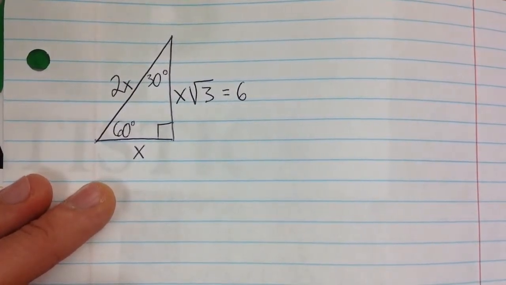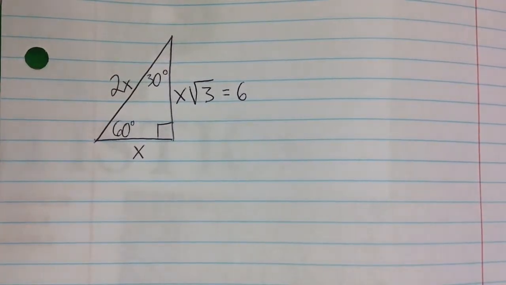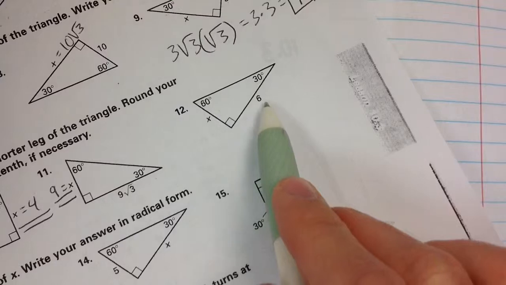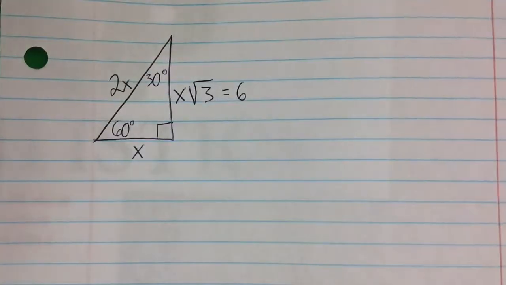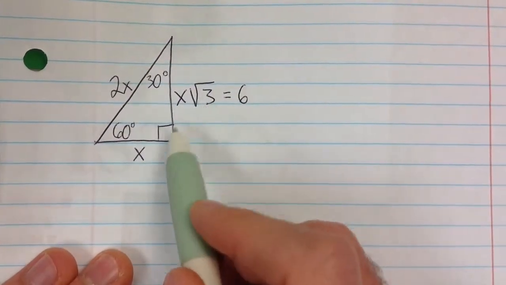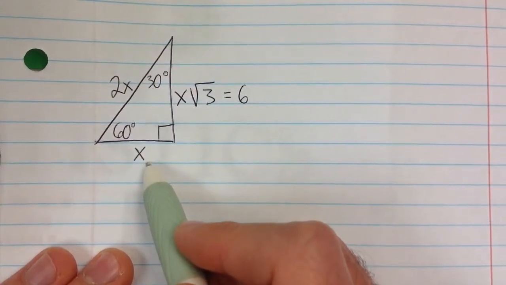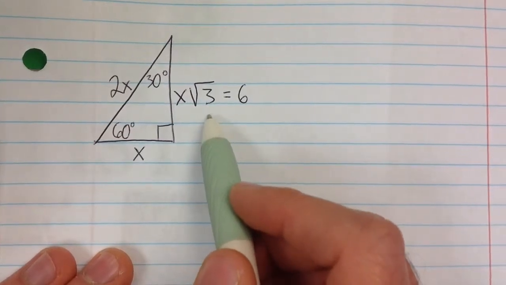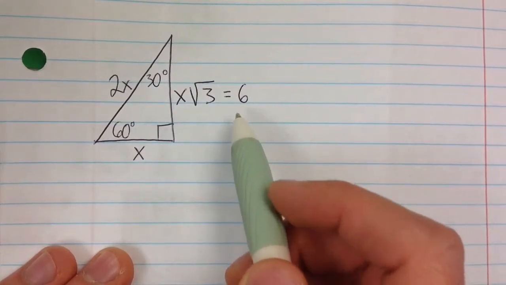Are you following? No. Okay, tell me where I lost you. Is that the same thing you drew? I redrew number 12, kind of. So the side opposite the 60-degree angle is 6. Do you see that? Okay. And I know that's going to be root 3 times the shorter leg. And that's what we're trying to find. So you can set up an equation. X root 3 equals 6. Now you tell me, how would you solve that for x?